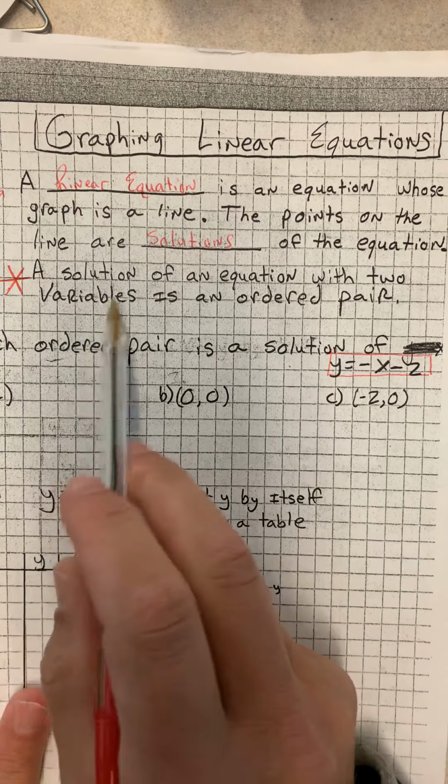Meaning, when I put this ordered pair into this equation, substituting my x coordinate here and my y coordinate here, do I get a true statement? If that statement is true, then I know that it's a solution, and that ordered pair actually lies on this line.